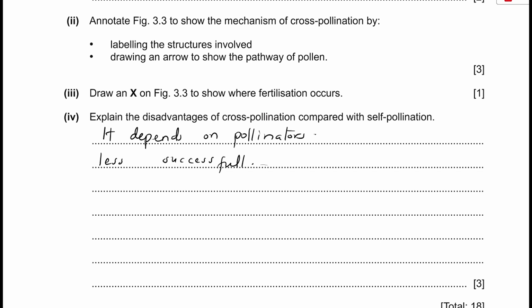But also we need more pollen. It needs a good number of pollen because some might be wasted. So we say here it requires more pollen, but also it needs more than one plant. Requires more than one plant, from one plant to another.